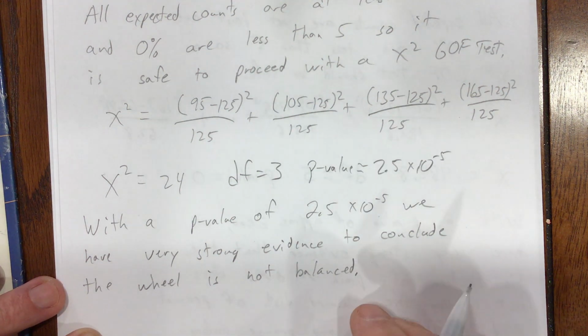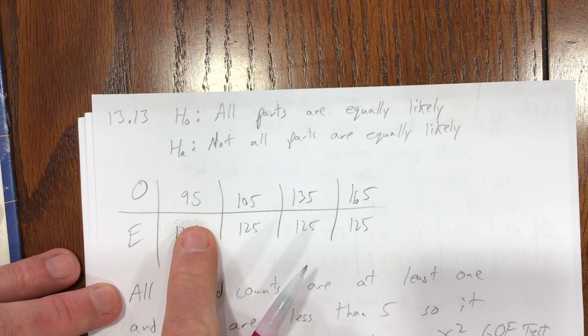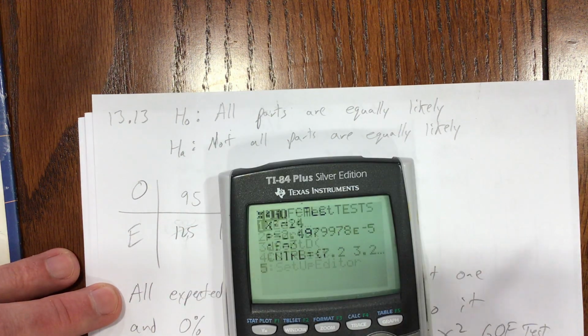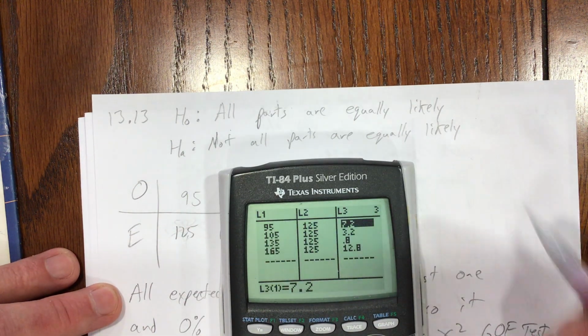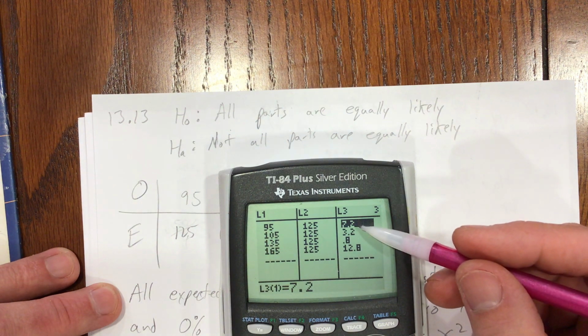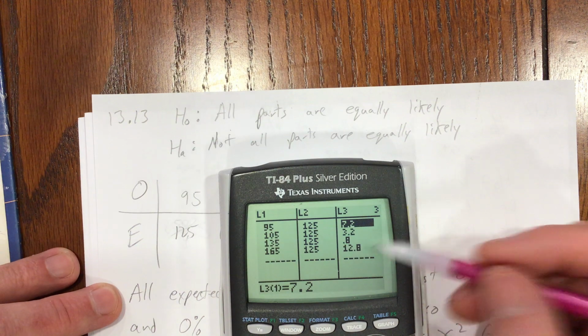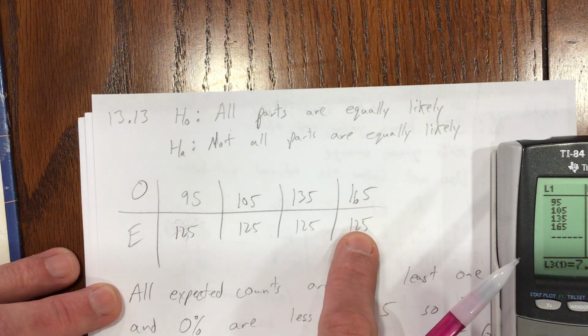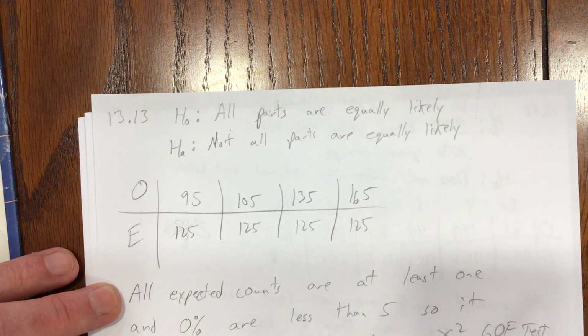Okay, now for our follow-up. It looks like part 1, well, let's look at the lists here. Part 1 was quite a bit less likely to occur than expected, and part 4 occurred much more often than would be anticipated.